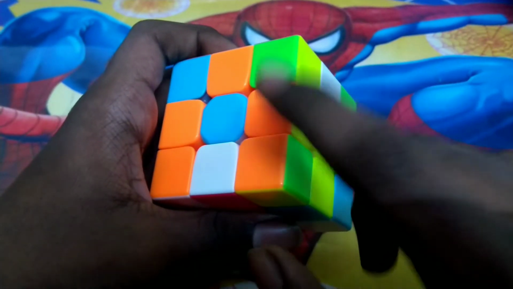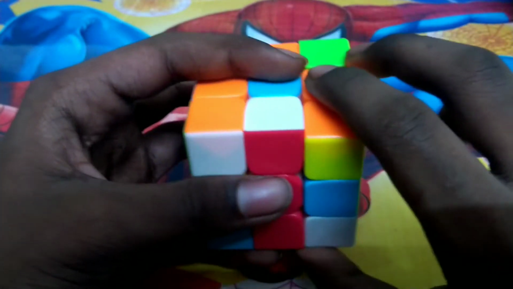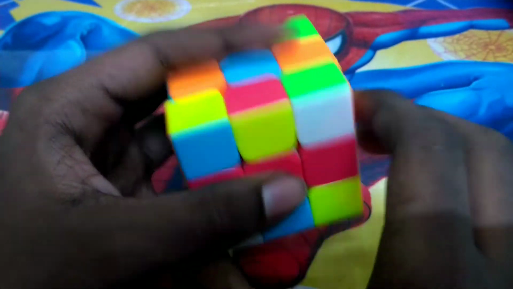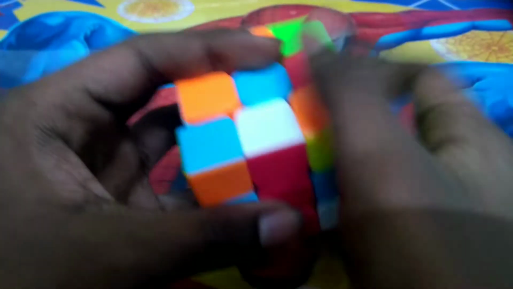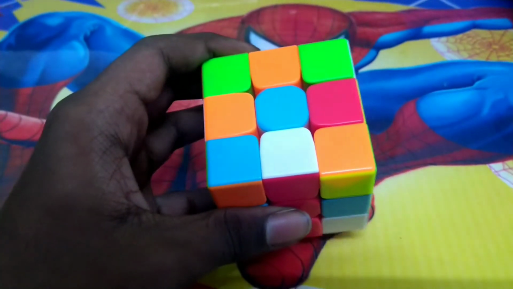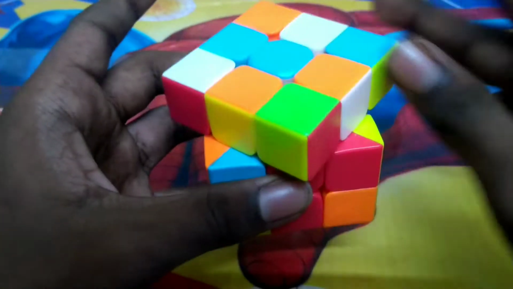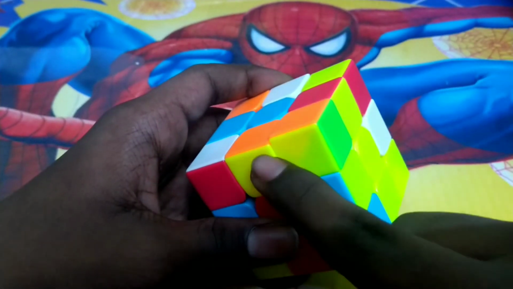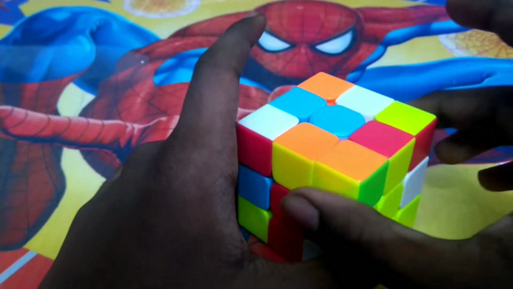If the edge is here, we can't protect the corner like this, and as before, we have to protect it by turning the front layer like this, and then we have to bring it to this position and then turn our front layer back, and then we have to use our previous step, right side down, and then move this edge to the correct position and then right side up. And here we have our orange and yellow pair formed. So let's insert it in the correct place.